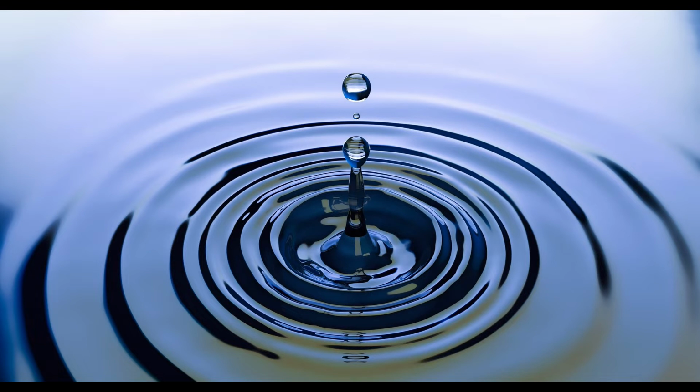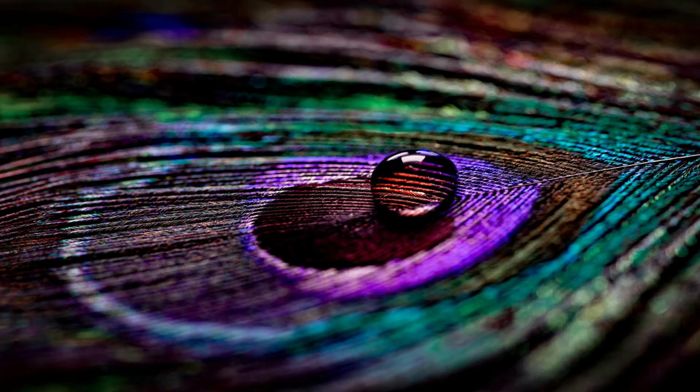Use a macro lens or extension tubes. A macro lens will allow you to get up close and capture the fine details of your subject. Alternatively, you can use extension tubes to turn a regular lens into a macro lens. Experiment with different focal lengths and distances to achieve the desired effect.